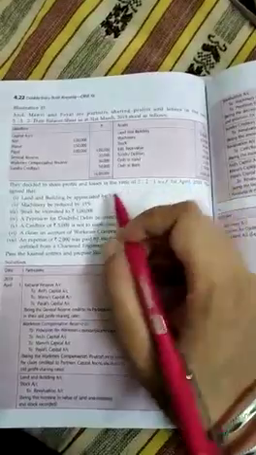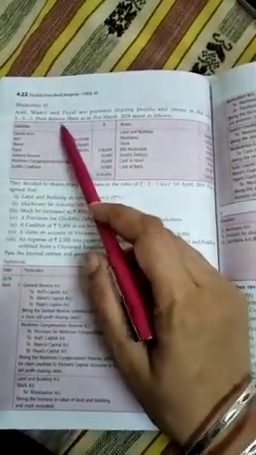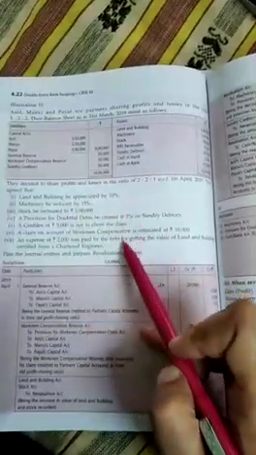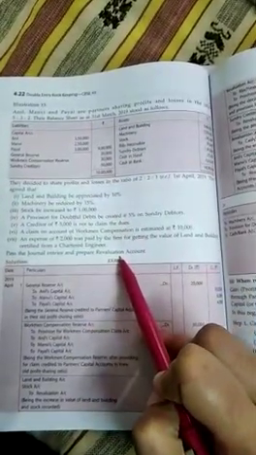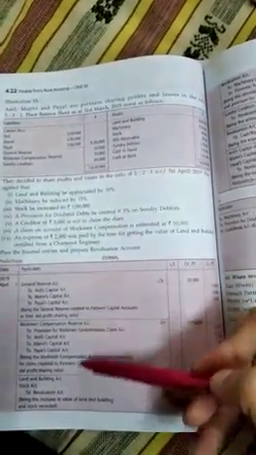Now see the example of it. Here we have liabilities and assets, and these are the adjustments given, and then you will pass the journal entries and then prepare the revaluation account. I will explain the revaluation account. First entry, land and building appreciated by 10%.